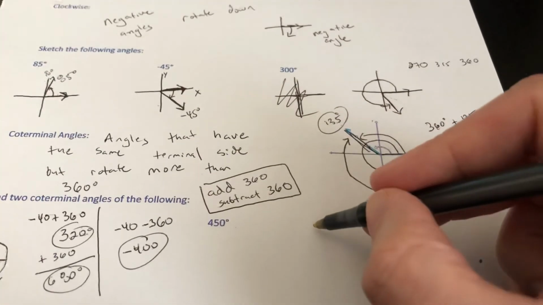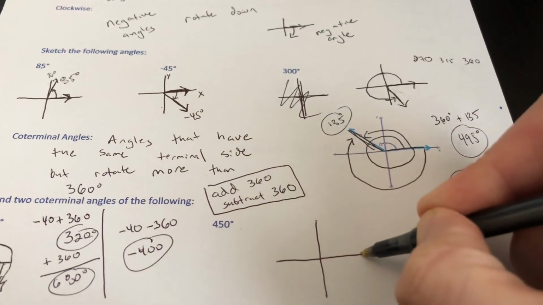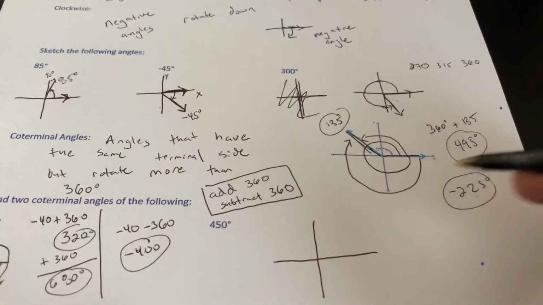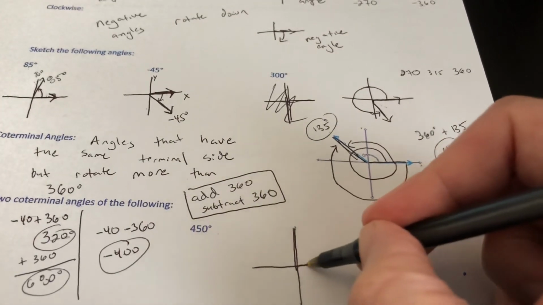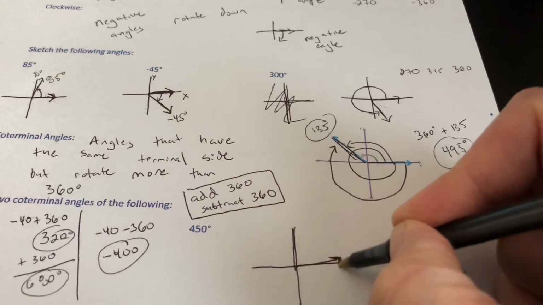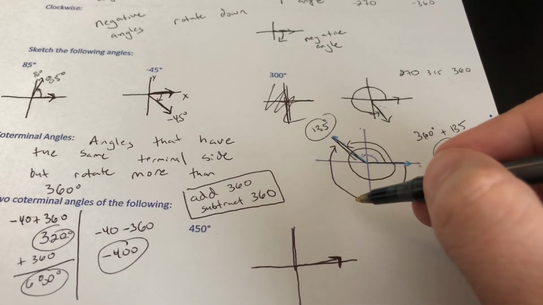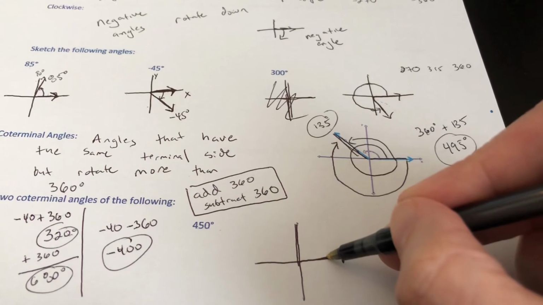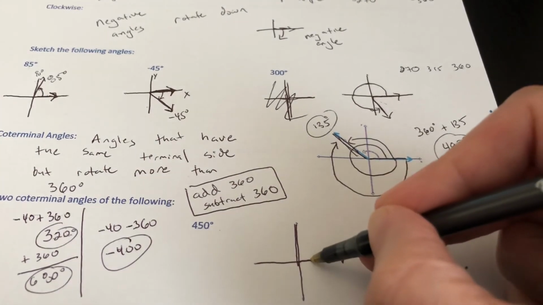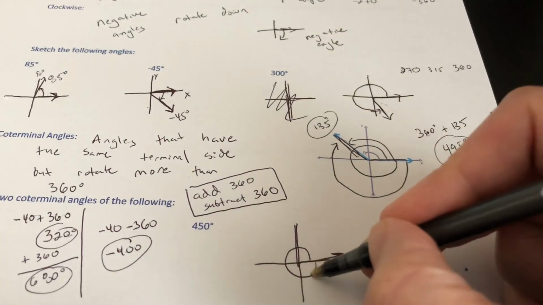All right, so let's see where 450 is. 450 is a little bit more difficult because we've gone a full rotation already around the circle. So let's go ahead and figure this out. So 450, here's my initial side. Okay, that's great, looks great. If I rotate all the way around my circle, so first of all, which way are we rotating? Well, it's positive 450, so are we going up or down? We are rotating up because it's positive. So I go a full circle all the way around. That's 360, my apologies.